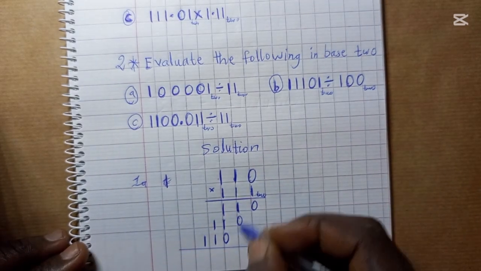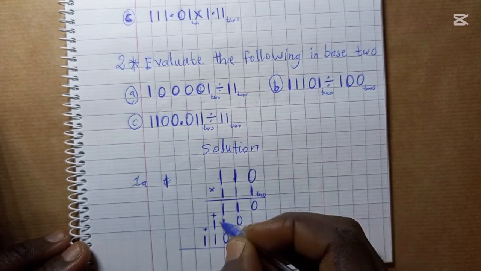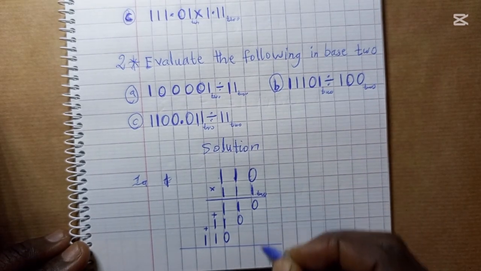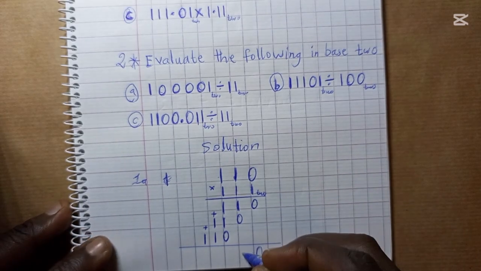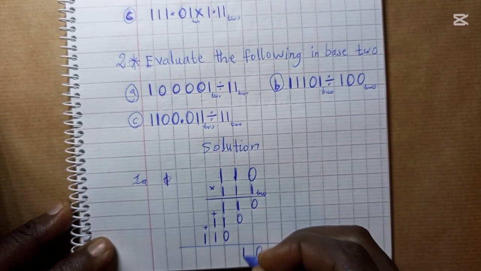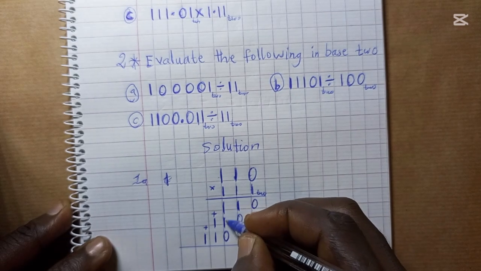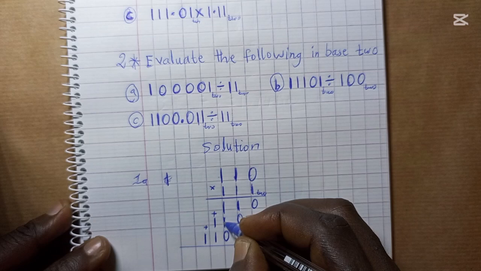So we are going to add these values together. I'm going to add these ones together. Write down your 0. 1 plus 0 is a 1. 1 plus 1, 10.